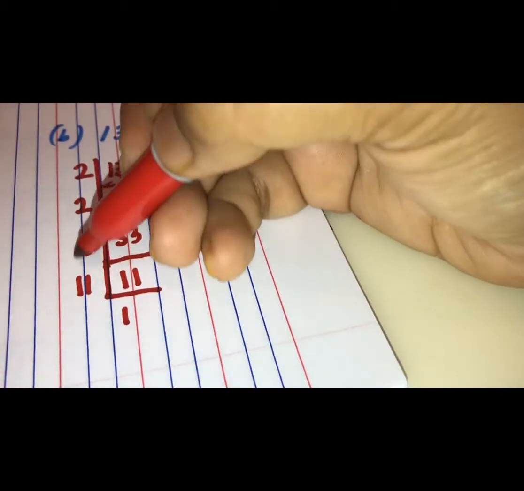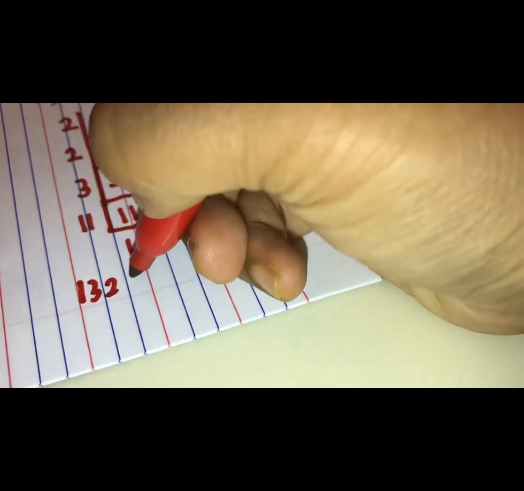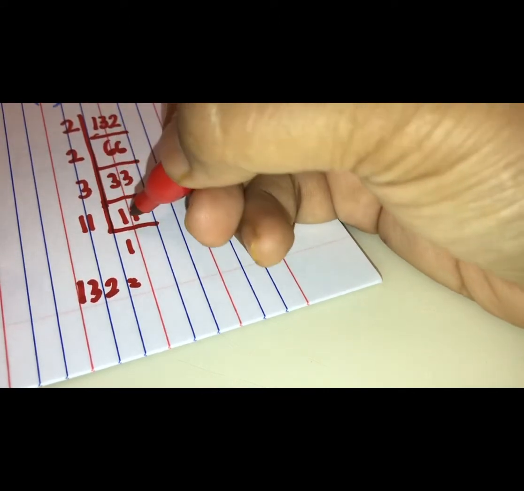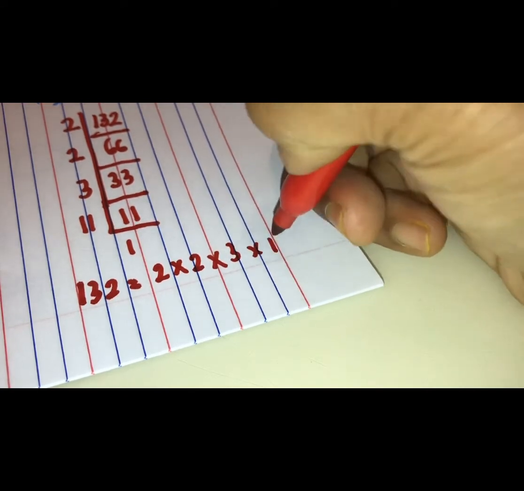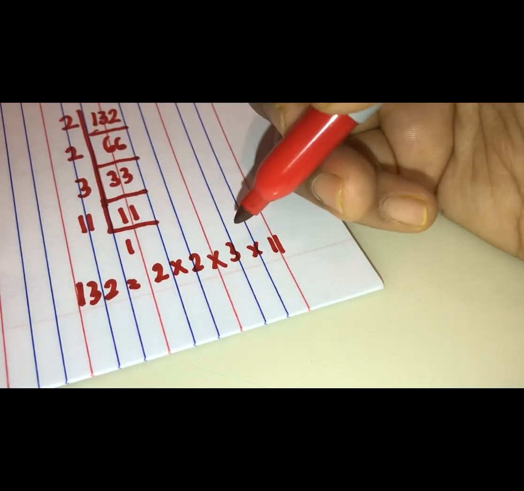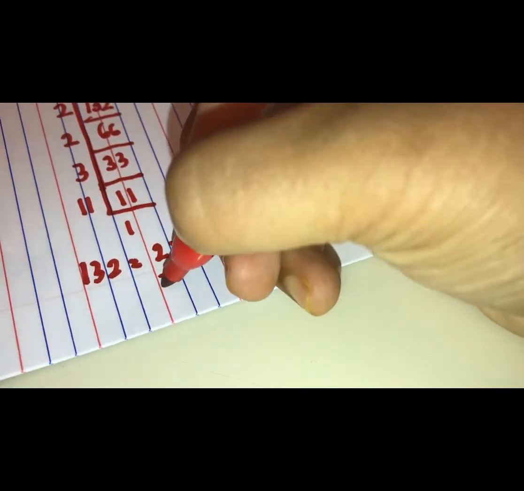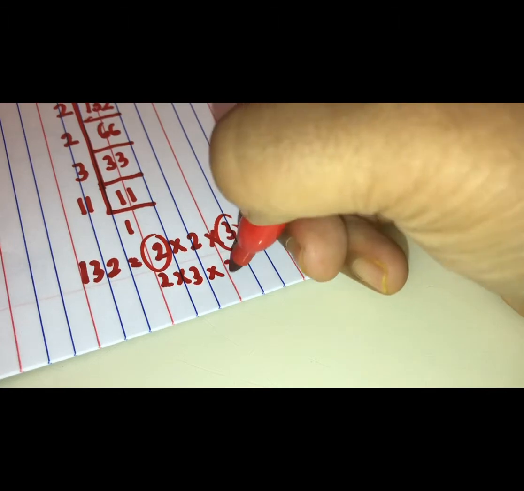All are prime numbers. And then you can write 132 equal to 2 times 2 times 3 times 2 times 3 times 11. Let's say you want to group these values, 2, 3 to 11. Cannot group. 2 times 3, 2 times 3, and then 2 times 11.